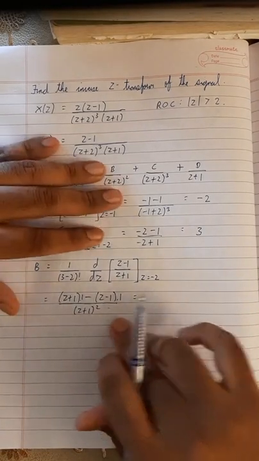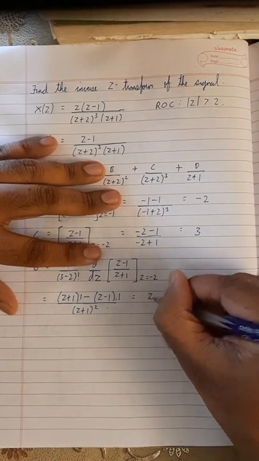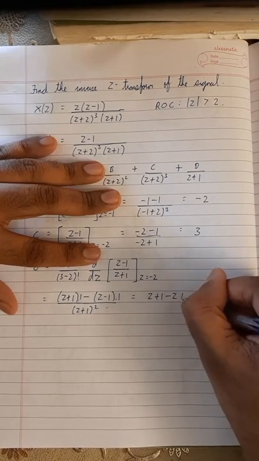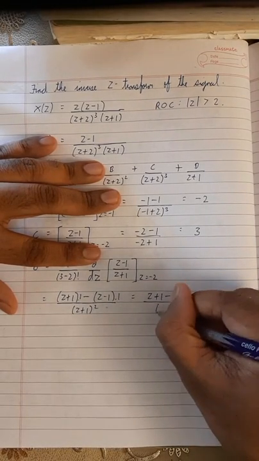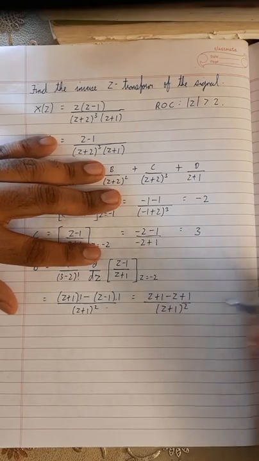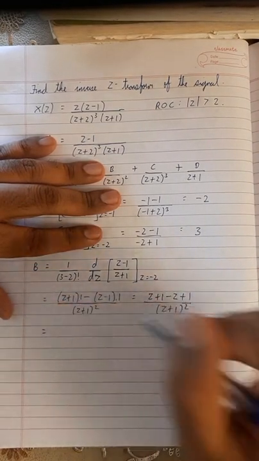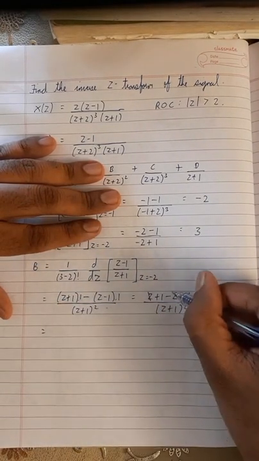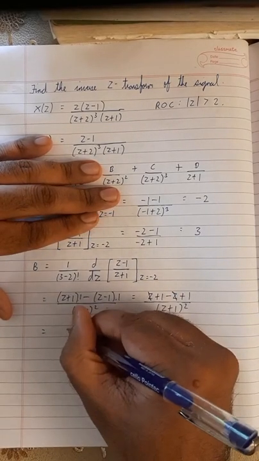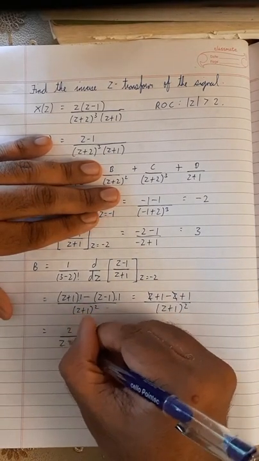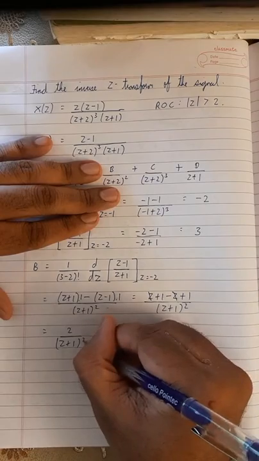So you will get over here (z plus 1 minus z plus 1) by (z plus 1) the whole square. So this z and this z will get cancelled, and you will get 2 by (z plus 1) the whole square.